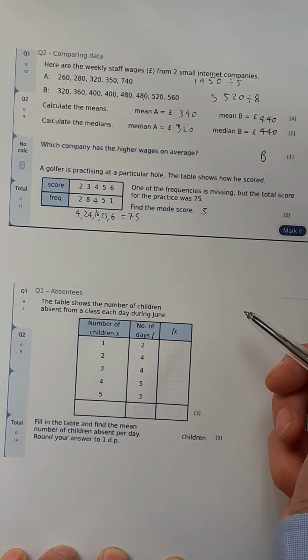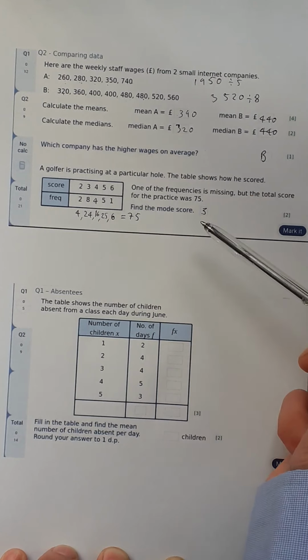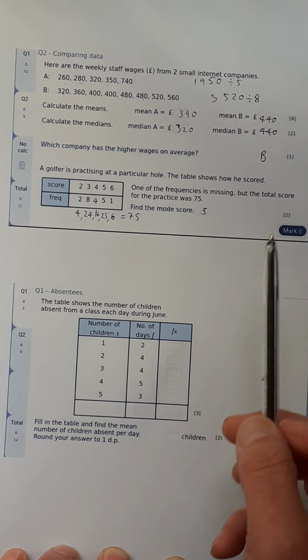Now, when you come to log on to MyMaths, your numbers will be different, but your questions will be the same. Okay, so good luck with that task.